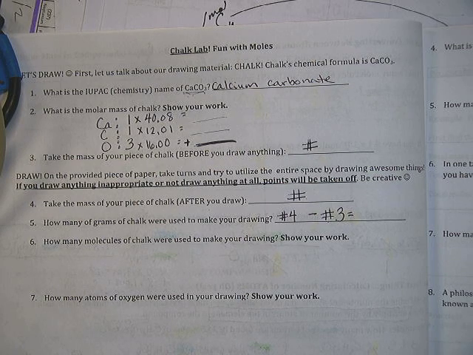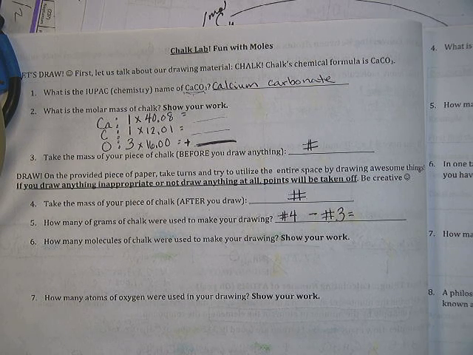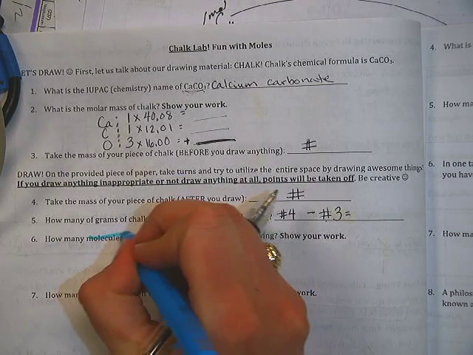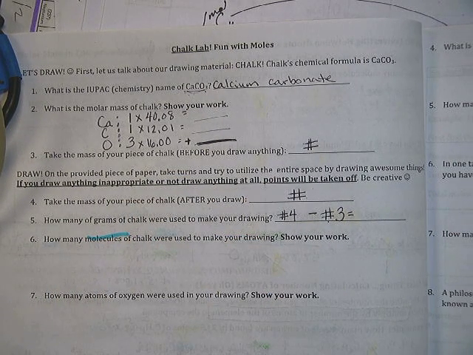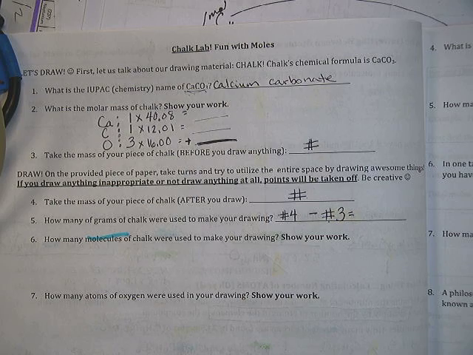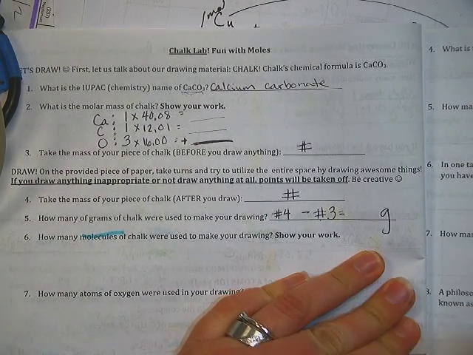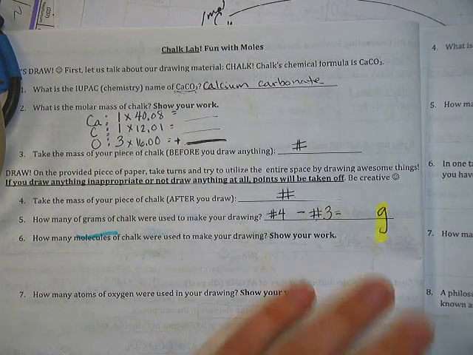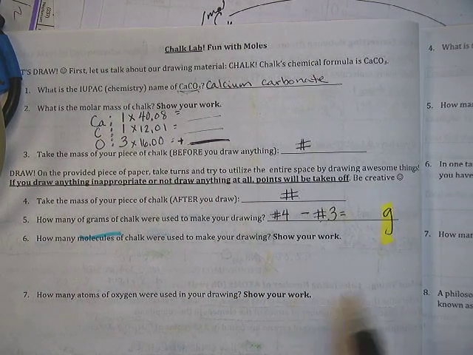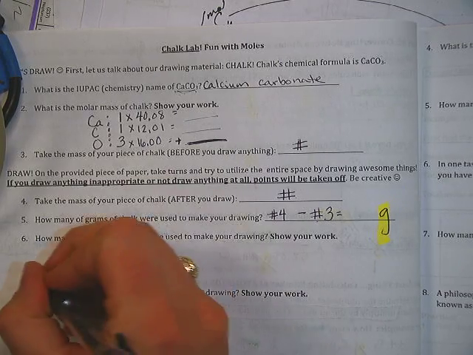So there you go. I'm going to give you a couple hints here. Number 6 asks you how many molecules of chalk were used to make your drawing. Well, you're going to have some number of grams as your answer to number 5. So you're going to start with that number of grams.